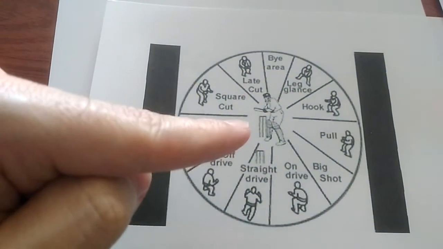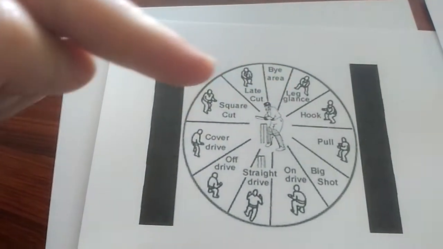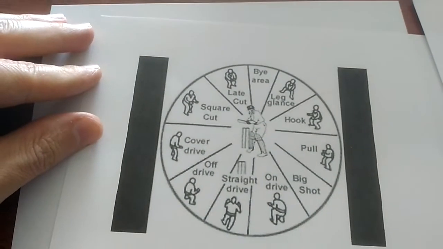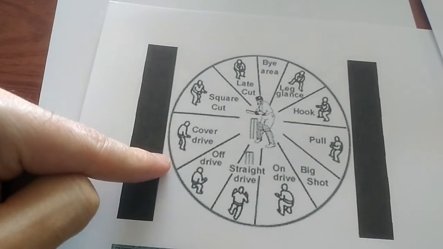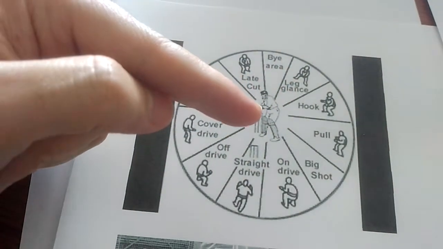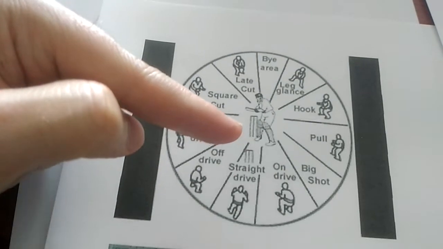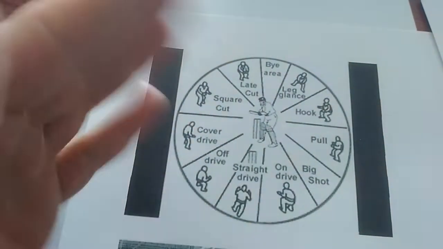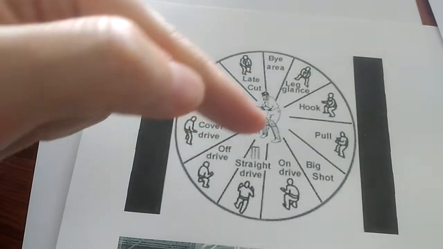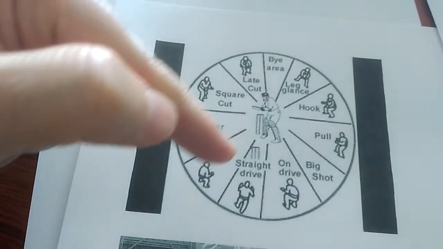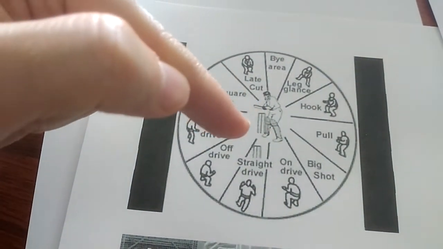This is quite a safe shot unless you get an edge, and then it can go and be caught behind you. Now you can see there's more drives here. There's an off drive and a cover drive. So it's basically the same sort of shot type, but with a little bit extra width on the ball, which means that you're going to angle the bat a little bit. So you've got a straight drive, an off drive, a cover drive. So that ball's a little bit wider.